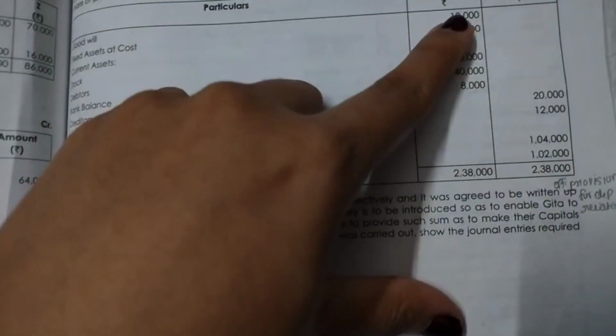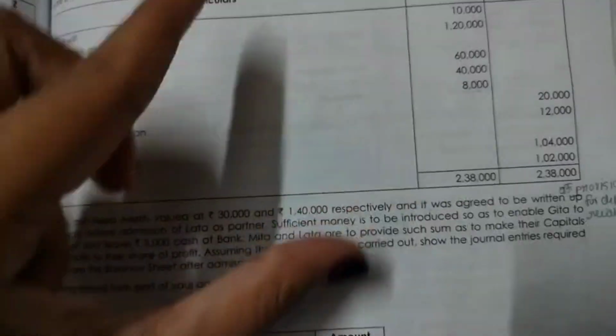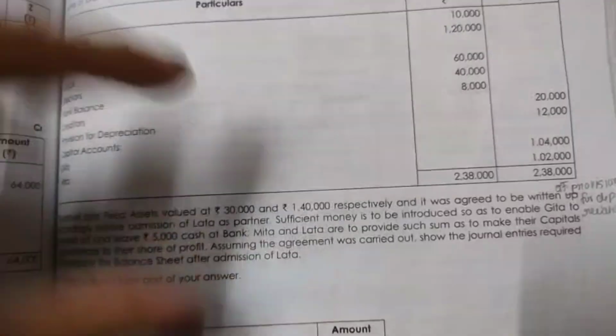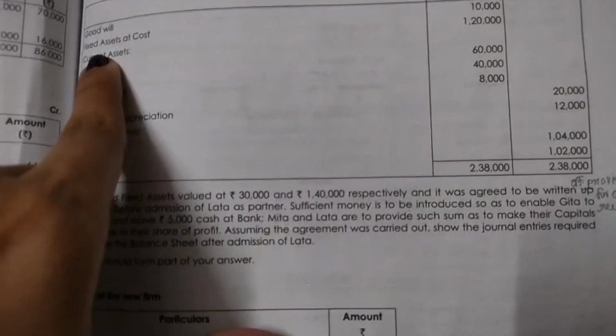So we have to bring this 10,000 to this 30,000. So the difference, 20,000, has to be raised, right? Sorry for the disturbance. Okay. So 20,000 has to be raised. Then comes what? Fixed asset at cost.